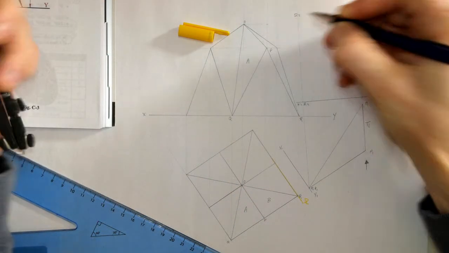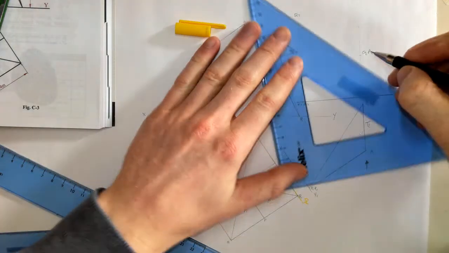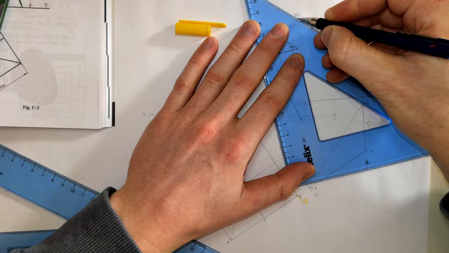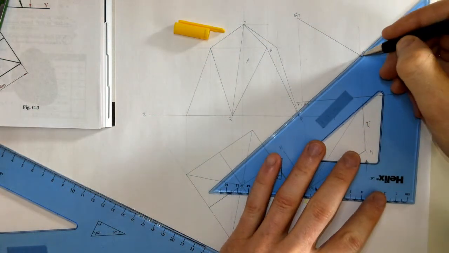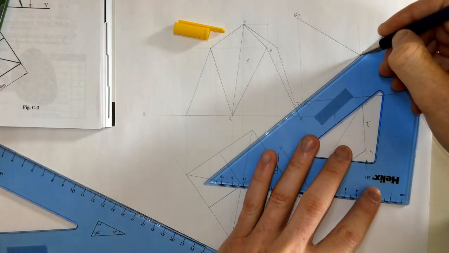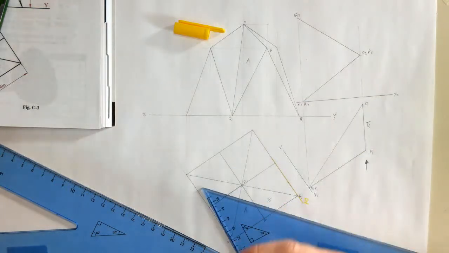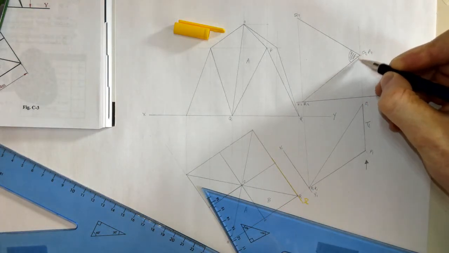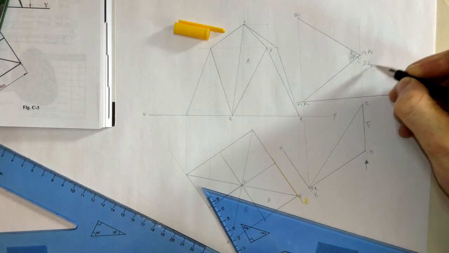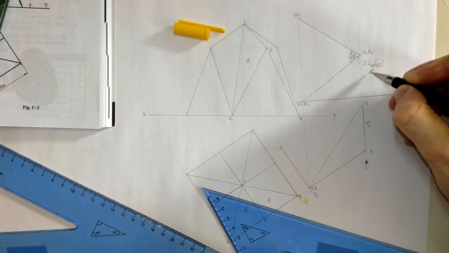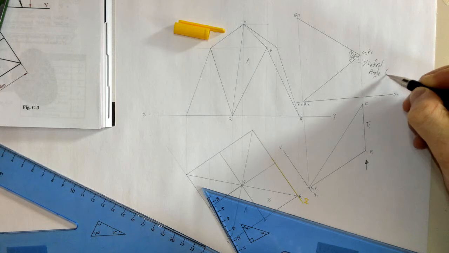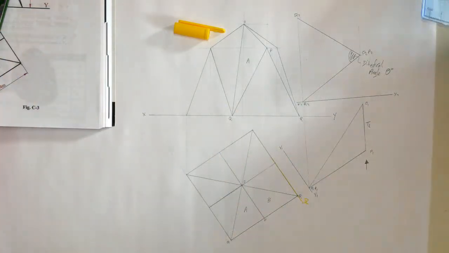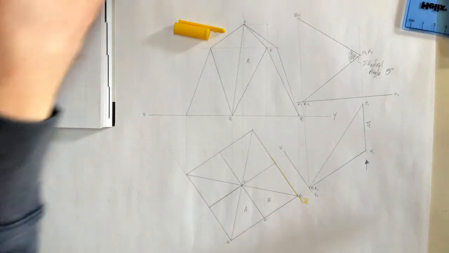And here's point Q. And there's my dihedral angle, which you will measure and write in also. So that is part B of the question.